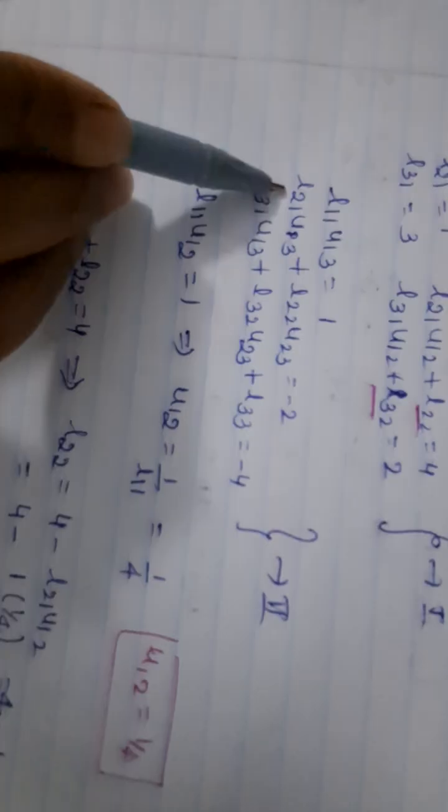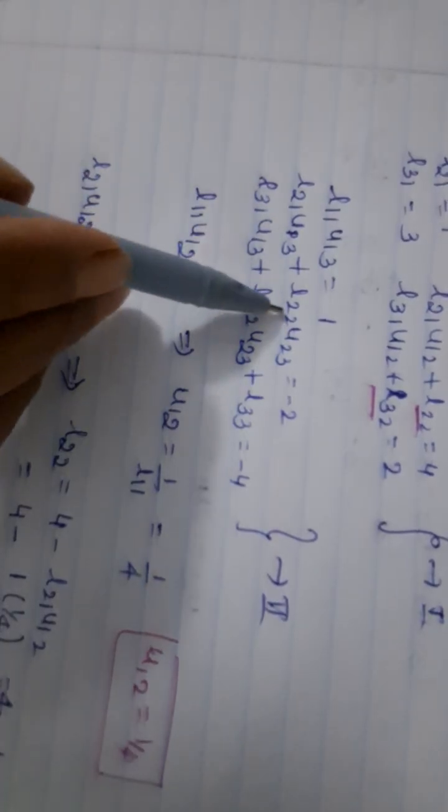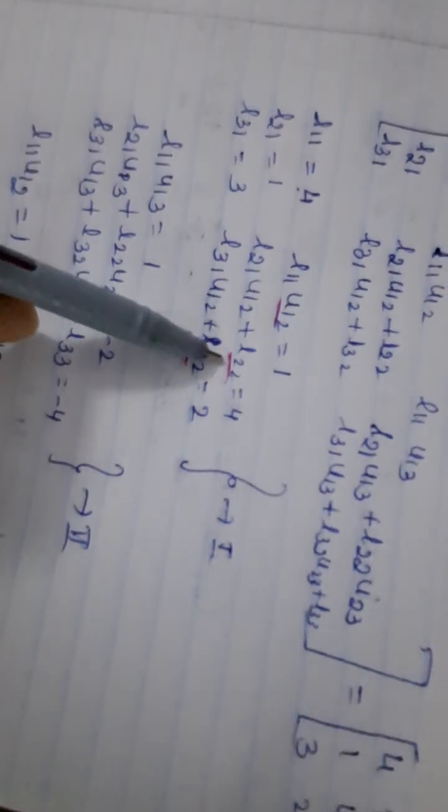Now we got the value of U13. Similarly, from this system, you have got U13, you know L21, and you also know L22, because we found L22 from system 1. So we can simply find U23 from this. Let's consider that system.